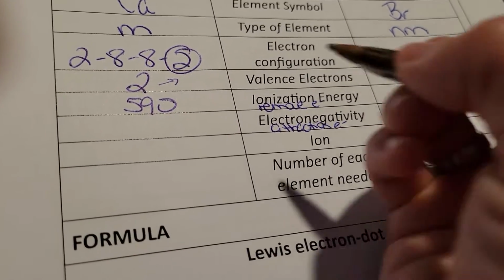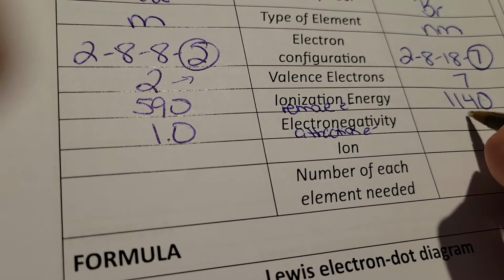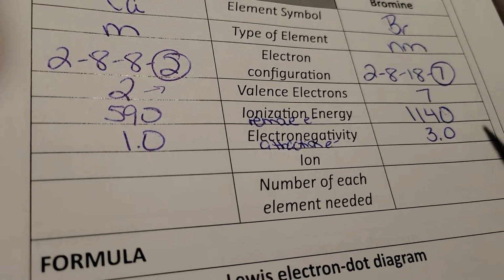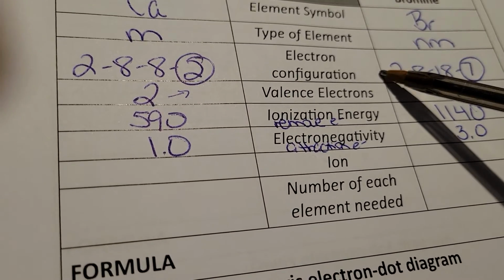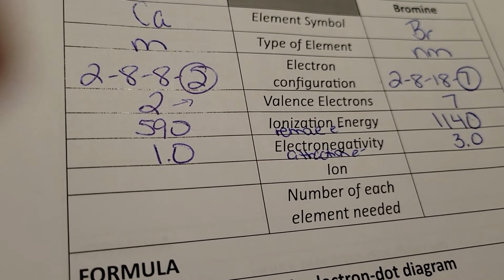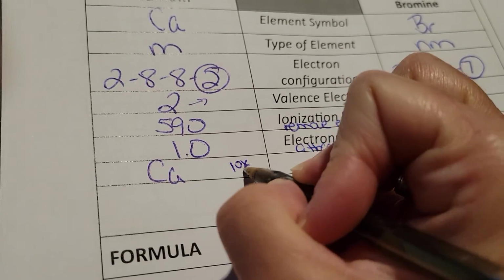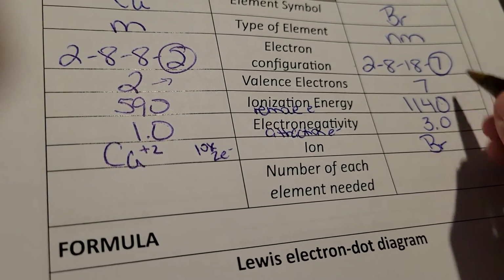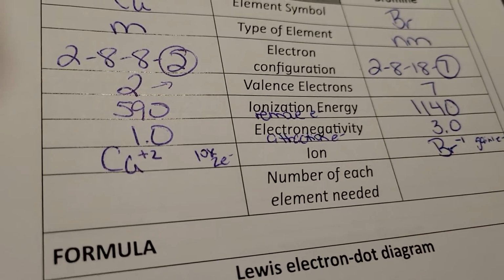Attraction for electrons: calcium, not very attractive, 1.0, whereas bromine is much more in the way of attracting electrons. Again, not as attractive as the chlorine was because this is much further out. So the positive nucleus is going to have a lot harder time, being this far away, attracting an electron. Okay, so for the ion, calcium is going to lose 2, so it's going to have a positive 2 charge now. The bromine will want to gain 1, so that's going to give it a -1 charge.